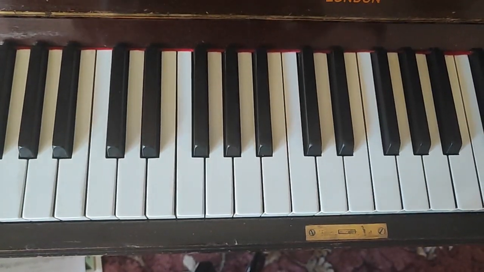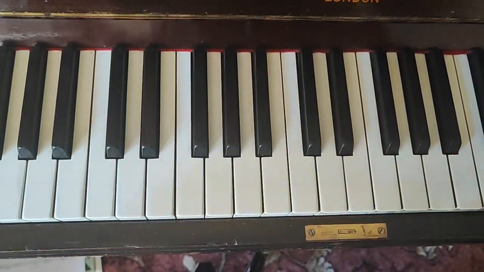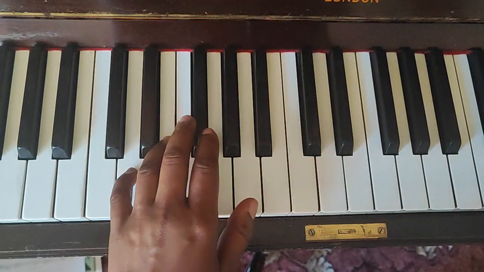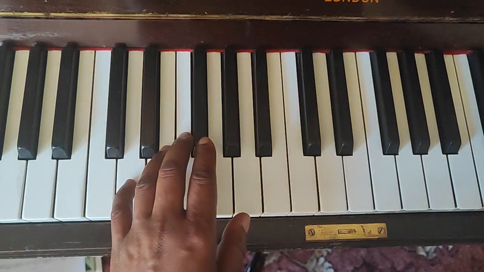I'm going to do another demonstration on D minor, which is what I did in the previous video. So for the D minor scale, I'm going to recap on the harmonic and the natural first, before introducing you to the D melodic minor scale. So here's the D minor harmonic.